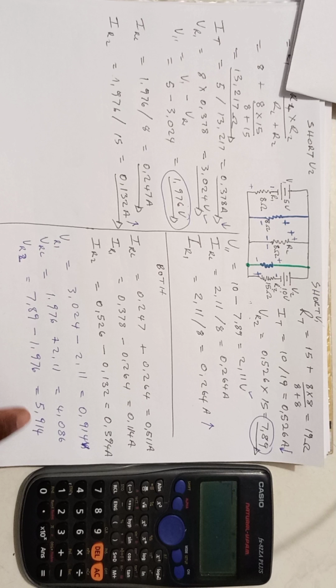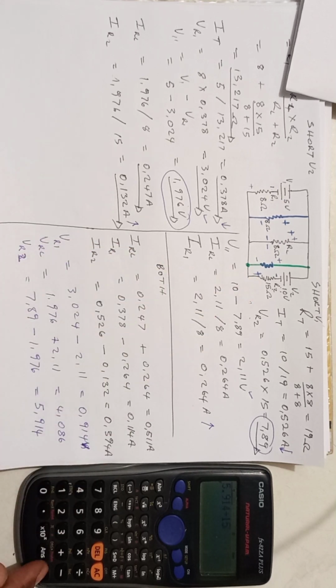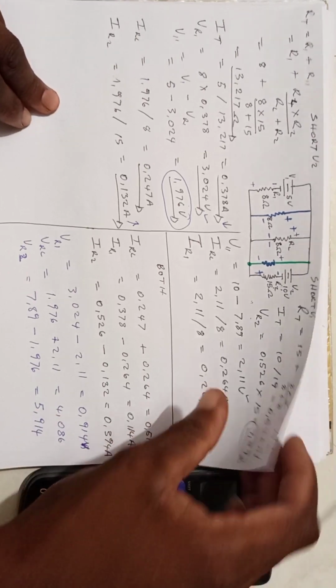If we take this one, 5.914, and divide by R2, R2 is 15, we get this current. So I am convinced that I'm right.